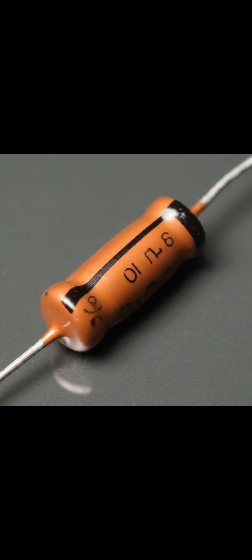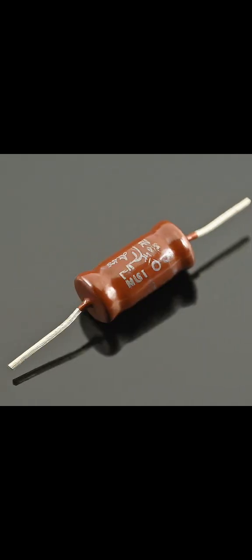25. Capacitors have a temperature coefficient, which indicates how their capacitance changes with temperature. 26. Capacitors have a frequency response, which describes how their capacitance varies with frequency. 27. Capacitors can be polarized or non-polarized. 28. Polarized capacitors have a positive and a negative terminal, and must be connected correctly to avoid damage. 29. Non-polarized capacitors can be connected in either direction. 30. Capacitors can be fixed or variable.